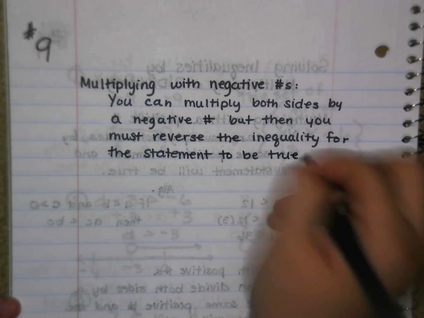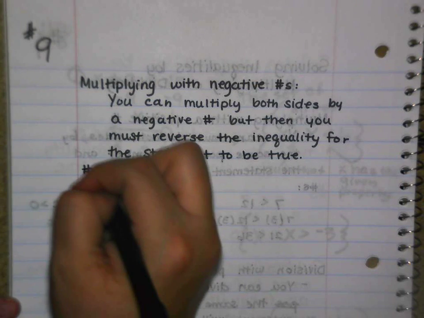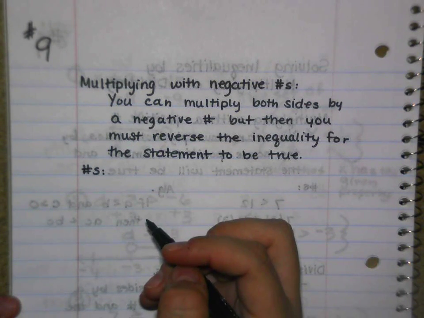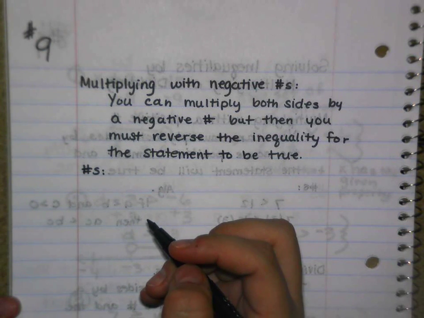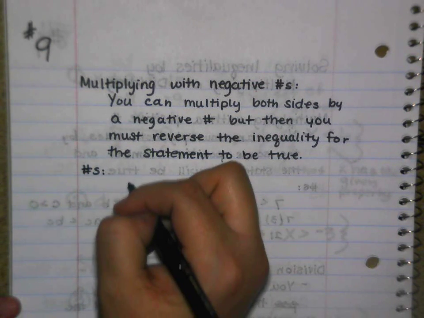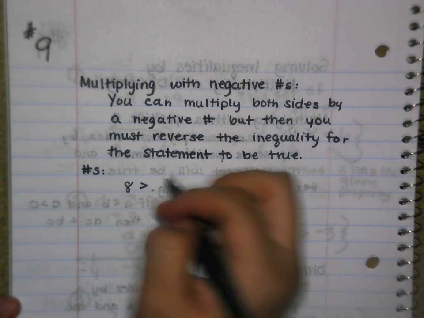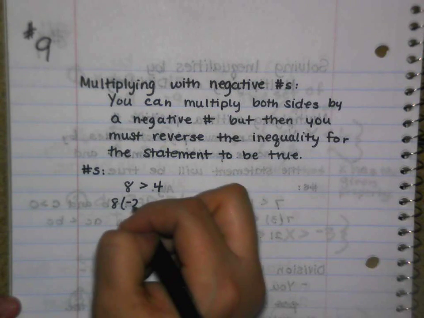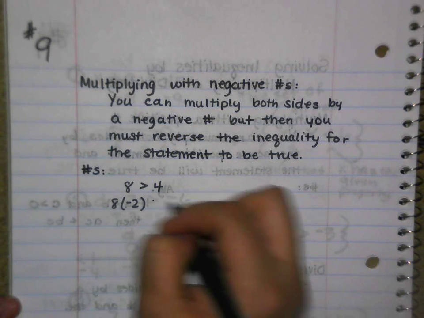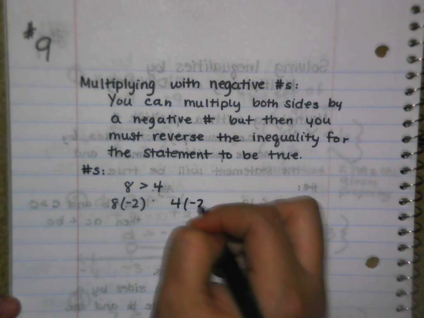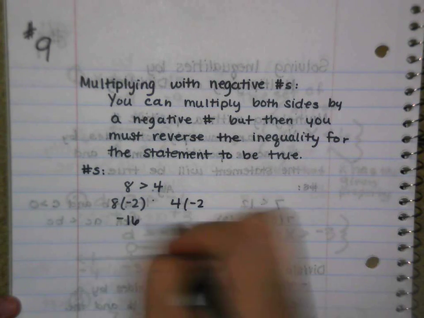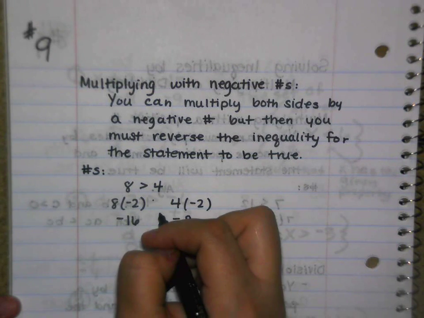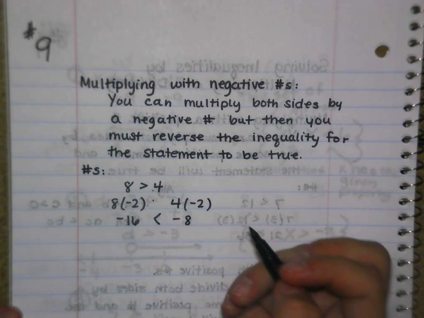Okay, so let's look at that numerically to see if we can make that make a little more sense to us, because sometimes words are a bit confusing. Let's go with, if we have 8 is bigger than 4, and we multiply both sides by a negative 2, we're now going to have negative 16 and negative 8, but now the negative 8 is bigger than the negative 16.